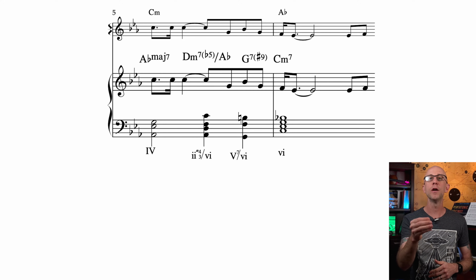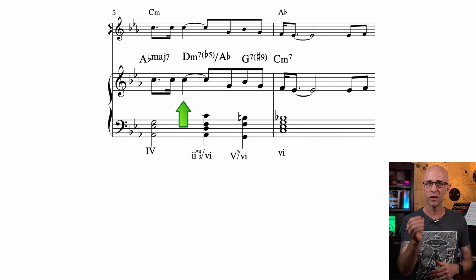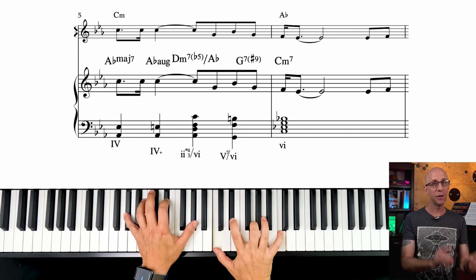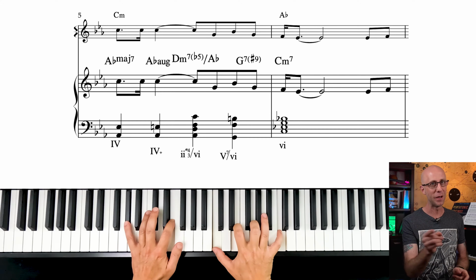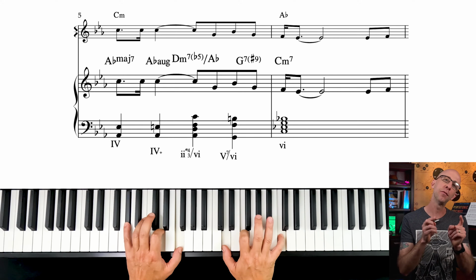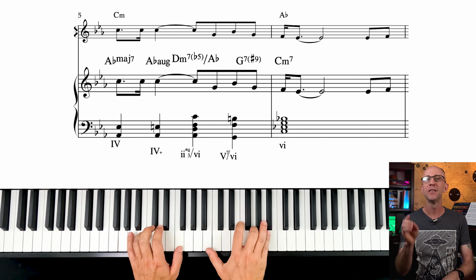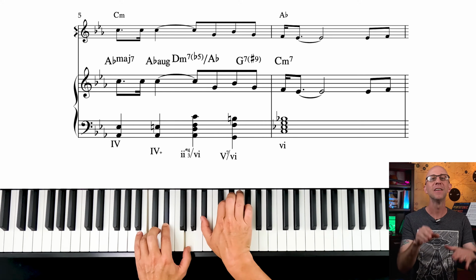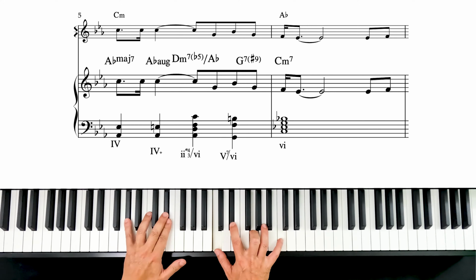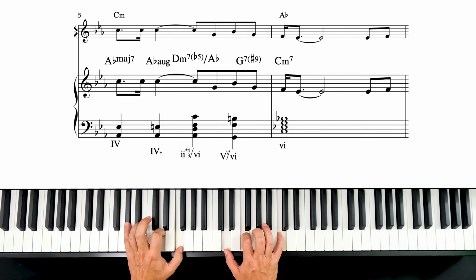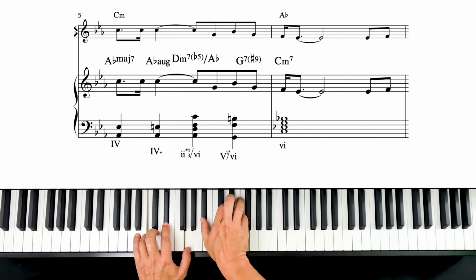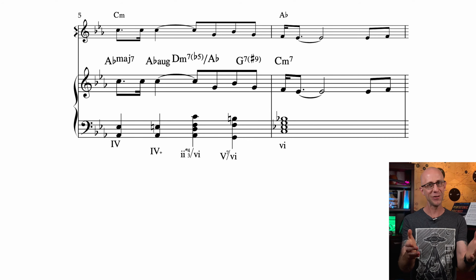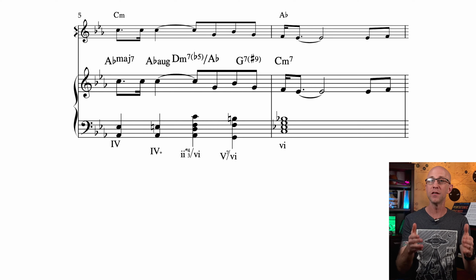And let me show you a more advanced technique that we can use on beat 2 of this measure right here. I'm going to use a 4 augmented chord. So A flat major 7 to A flat augmented major 7 to D minor 7 flat 5 over A flat to G7 sharp 9 to C minor 7. See how good that sounds? Augmented chords are great to introduce line cliches into harmony.